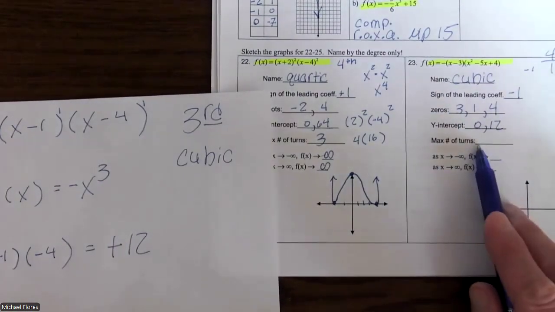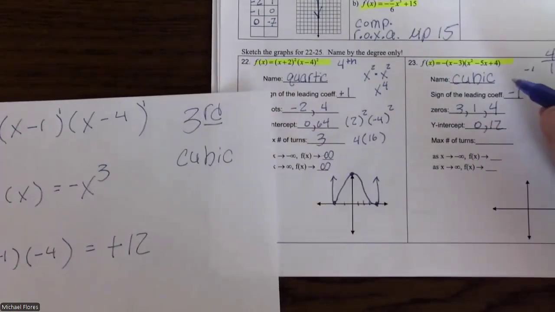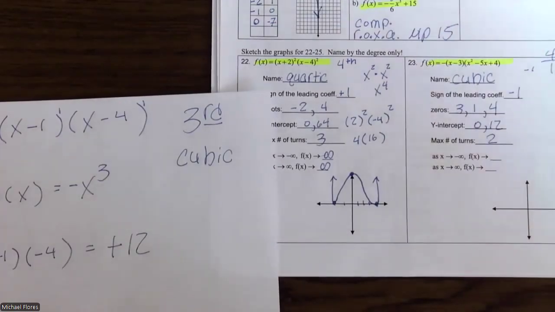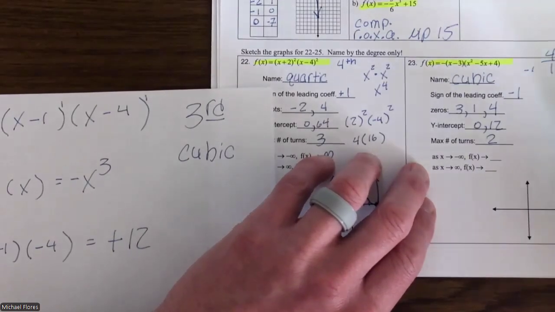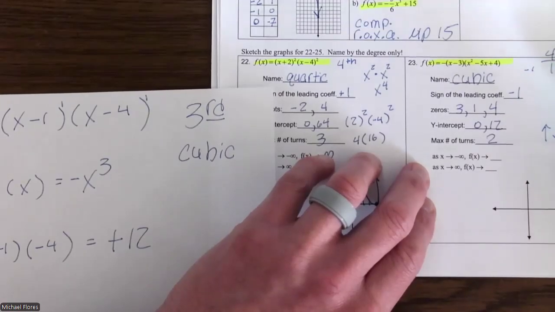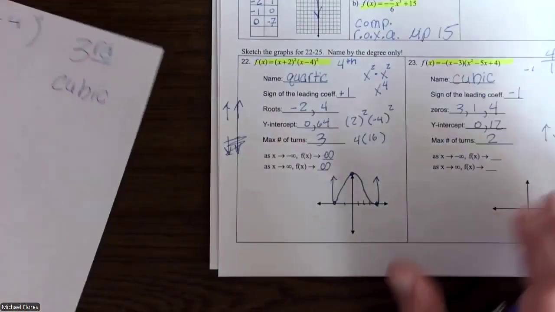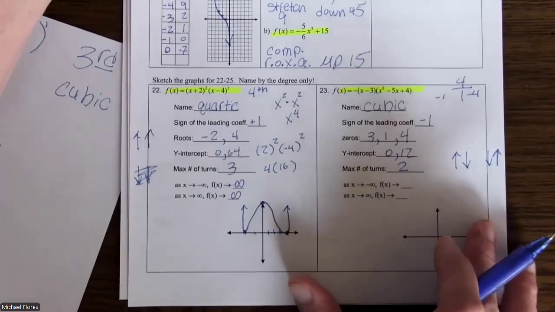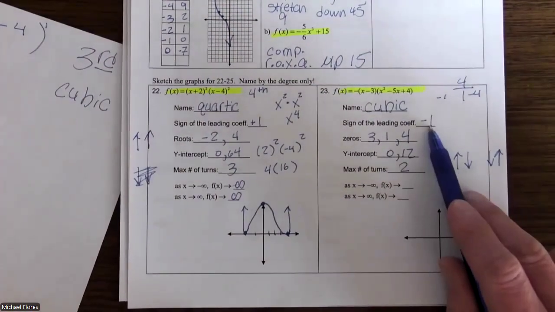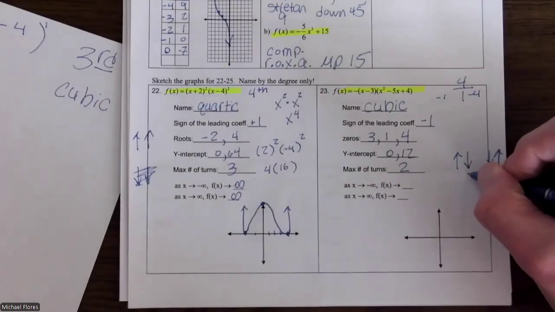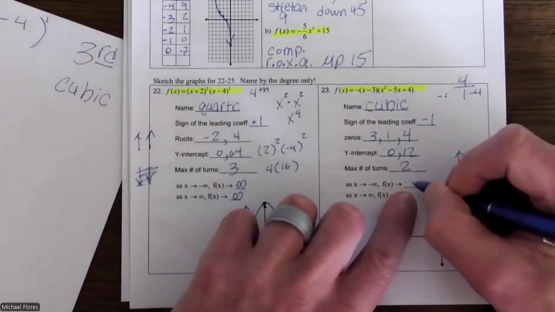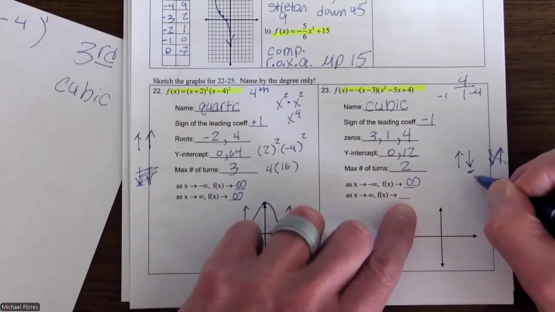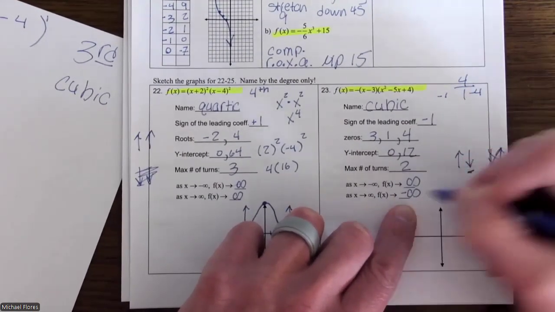Okay, maximum number of terms. Well, this is a cubic function, third degree, and 3 minus 1 is 2. End behavior. Since it is an odd degree polynomial, that means your end behavior is going to be in different directions. Now, which one is it? We're going to take a look at the leading coefficient, which is negative. So then the last arrow must be going towards negative infinity. Up arrow, so here we're going to do positive infinity. Down arrow, here, let's do negative infinity.